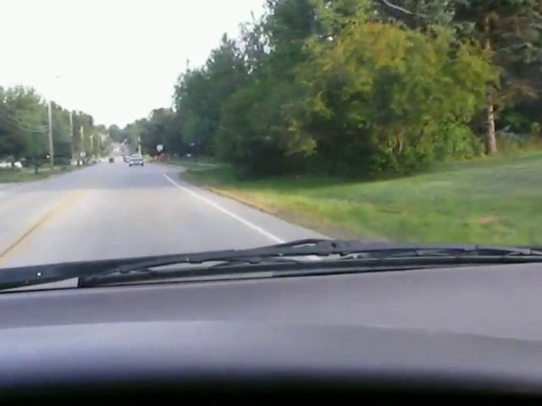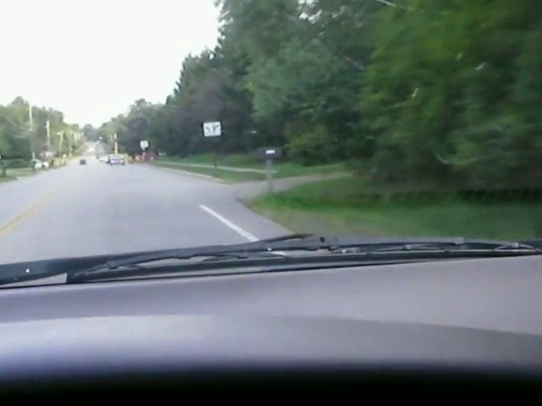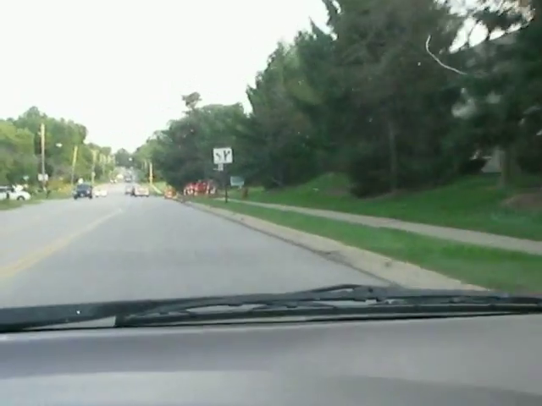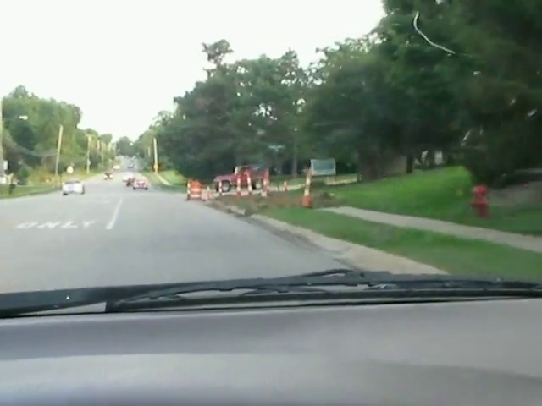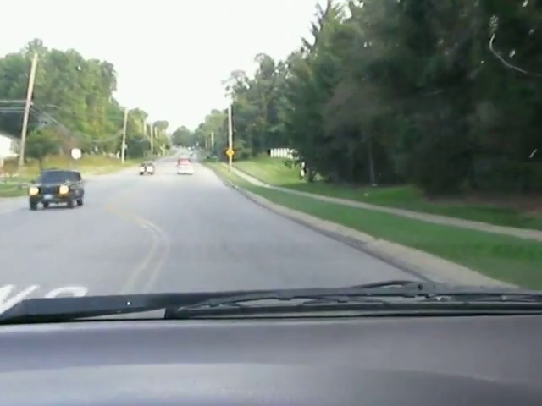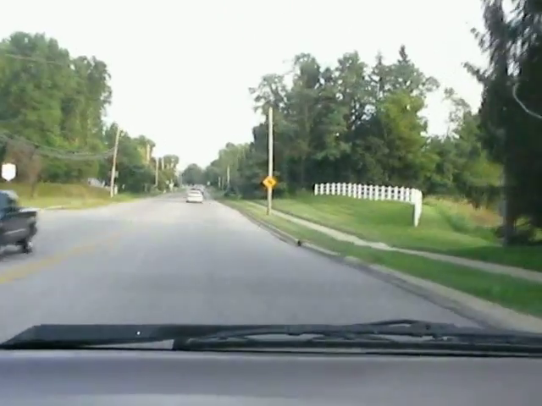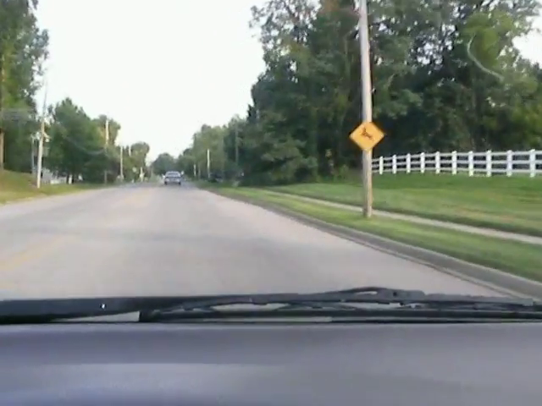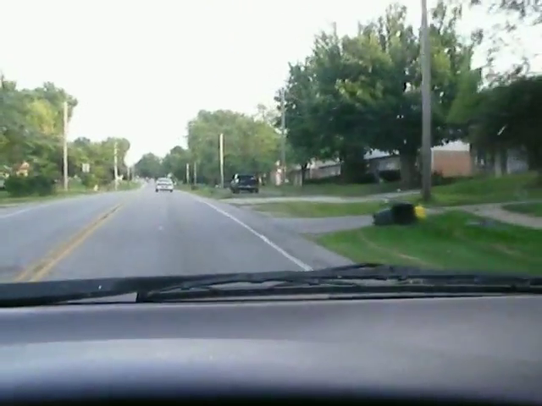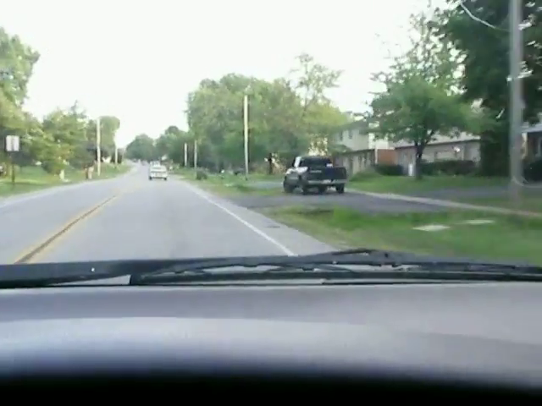And now that we've crested the hill, I'm going to continue to accelerate because it is still efficient to do so. And I've got one more hill to crest before we make our final turn. What you can see is, I did make some ground on the vehicle ahead of me, not that it really mattered.